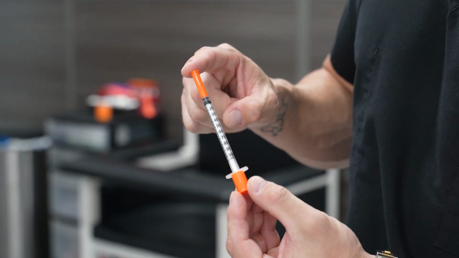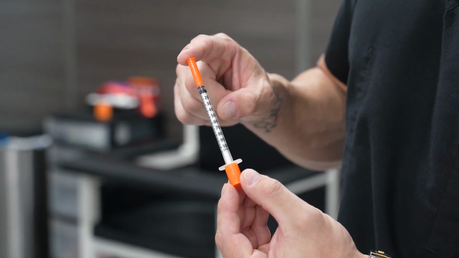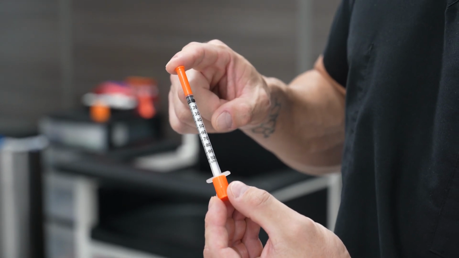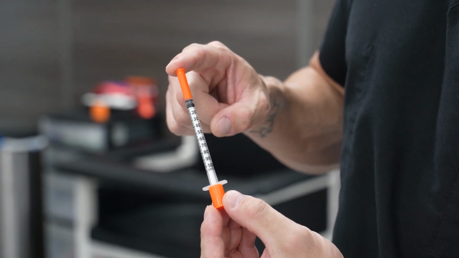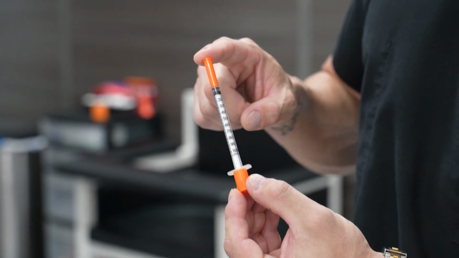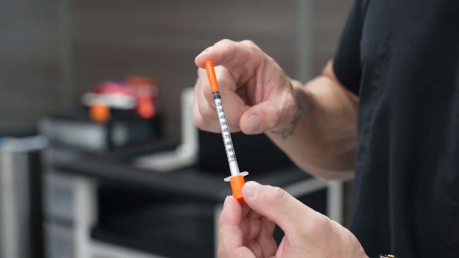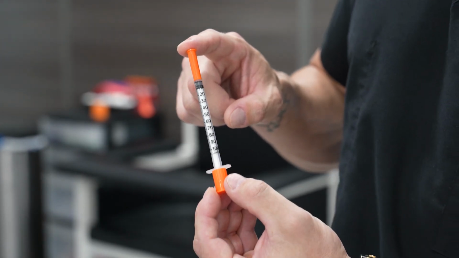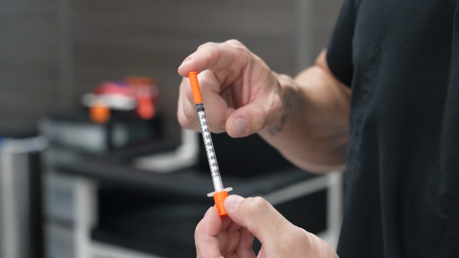Okay, so this is what the typical insulin type syringe is going to look like. It's numbered 10, 20, 30, etc., all the way up to 100 units. Now, 100 units is the equivalent of 1 milliliter. So that's where sometimes it can get a little confusing.